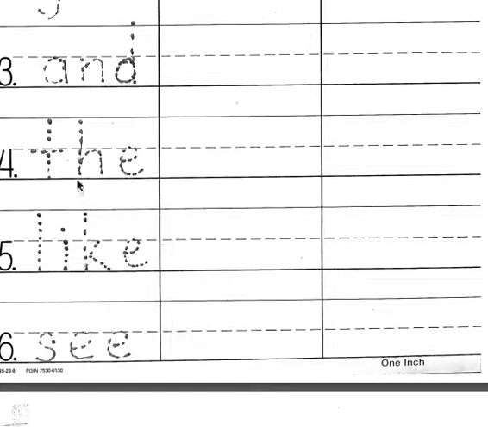Then we have the word the, T-H-E, the, and then I want you to copy the word the here, and then copy it once again here. Again, neatness is important. That's what I'm looking for, to see how well you can use the lines that are given to you to write your words as neat as possible.